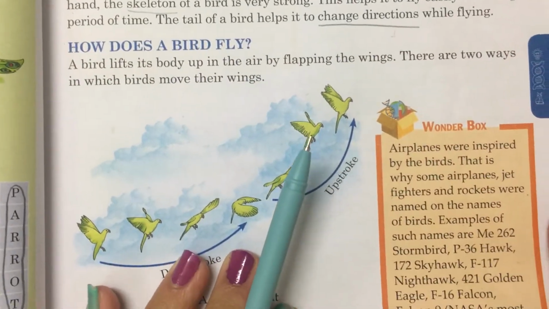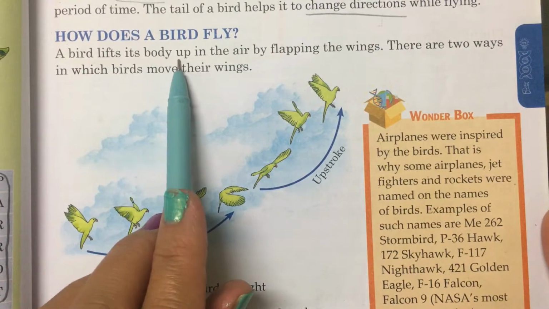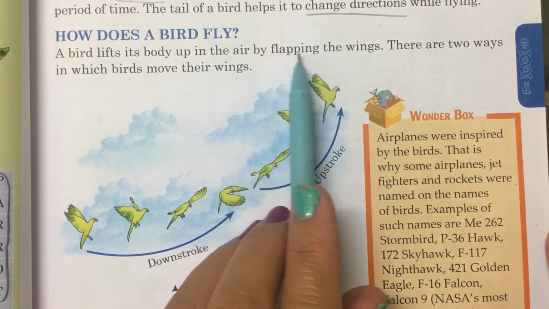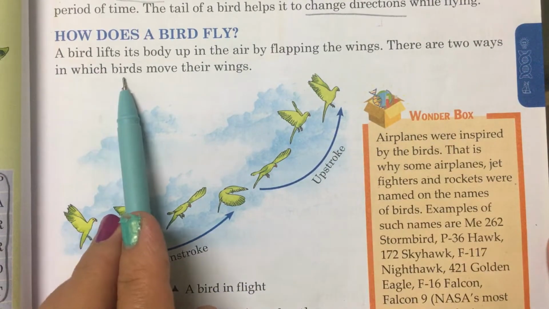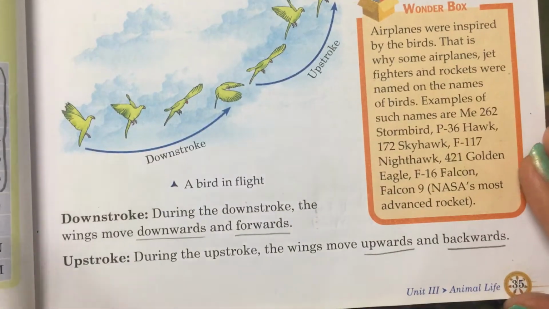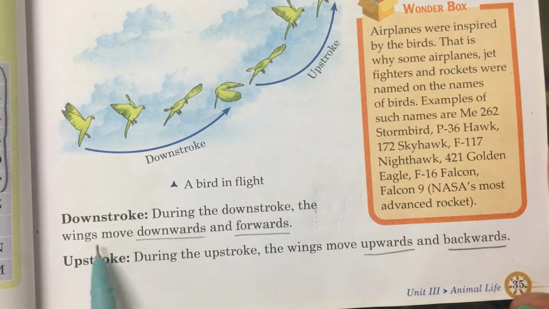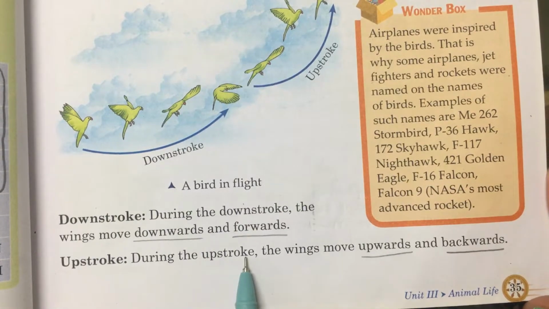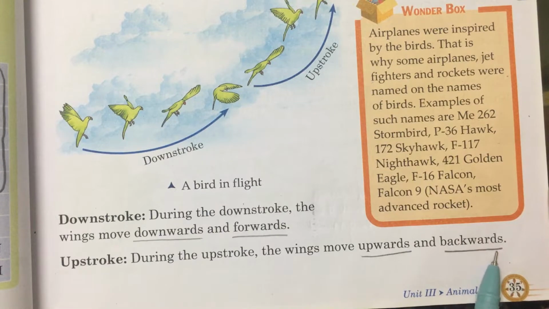How does a bird fly? A bird lifts its body up in the air by flapping the wings. There are two ways in which birds move their wings. Downstroke. During the downstroke, the wings move downward and forwards. Upstroke. During the upstroke, the wings move upwards and backwards.